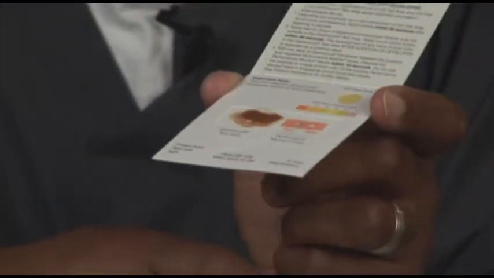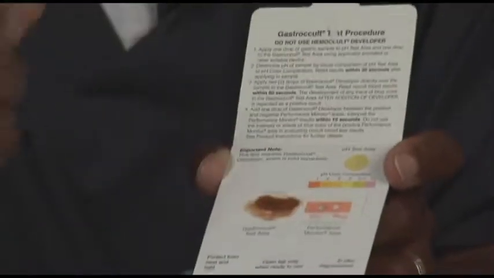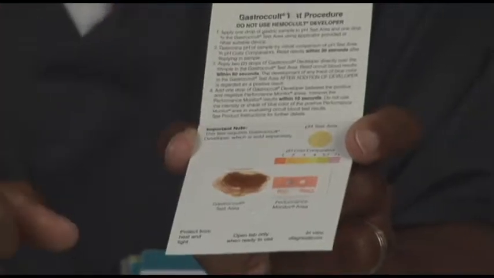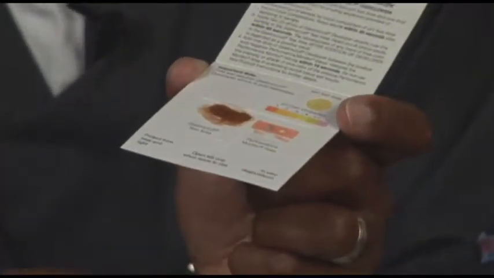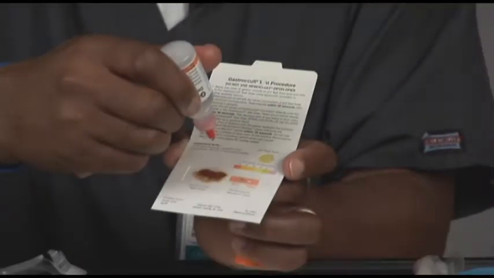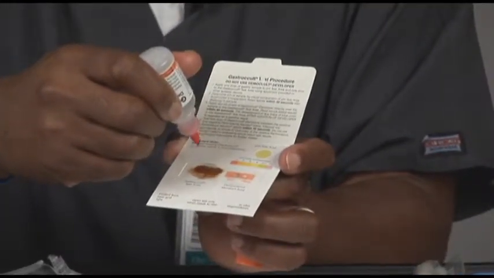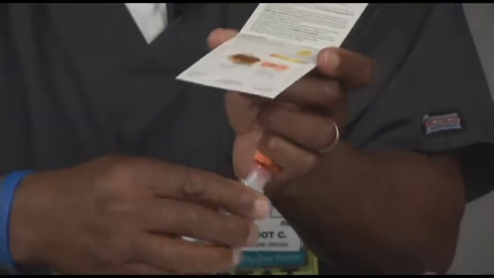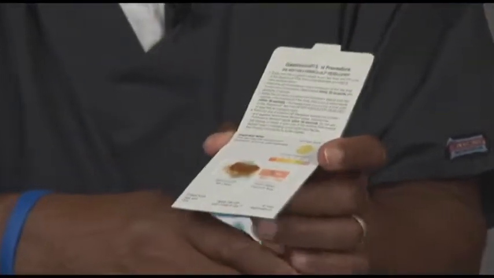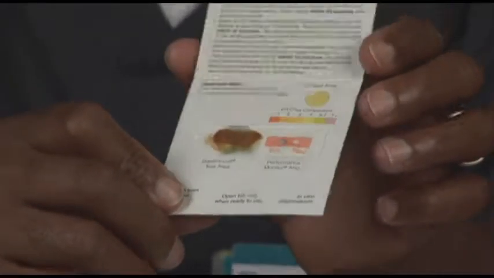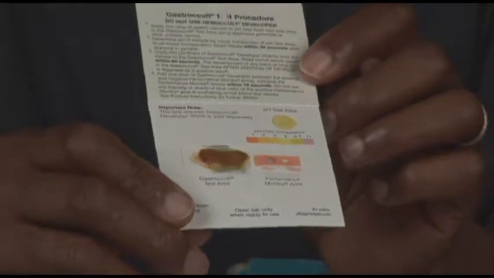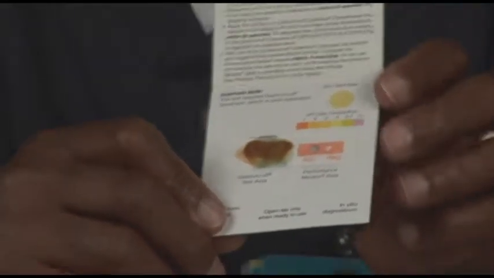And again, your positive control should turn blue. Your negative control should stay white. And after you've done that and your card checks out, place a drop on your specimen. If there's a blue halo around it or the paper turns blue around it in any fashion, that is recorded as positive. If no color change, if it remains white, that is negative.